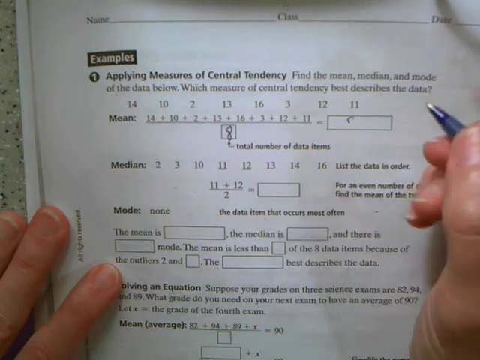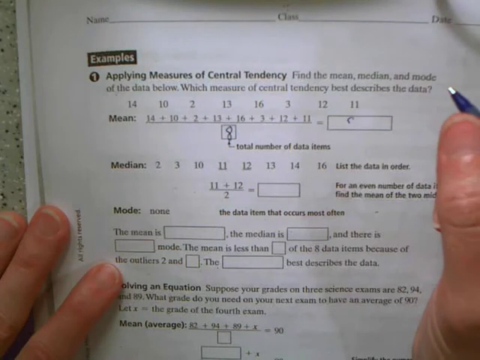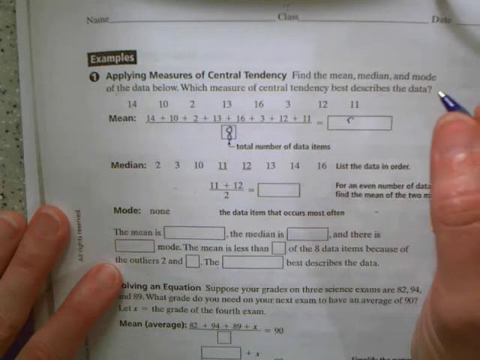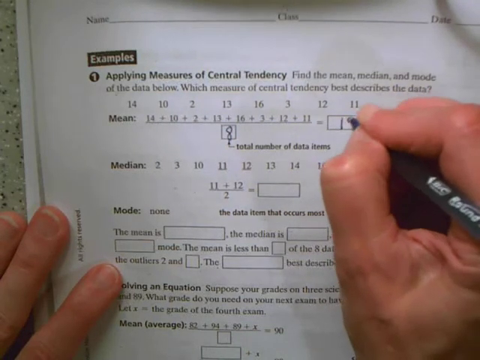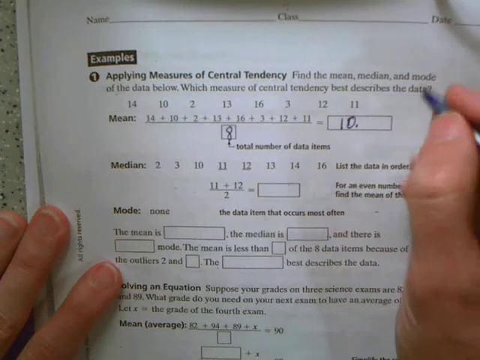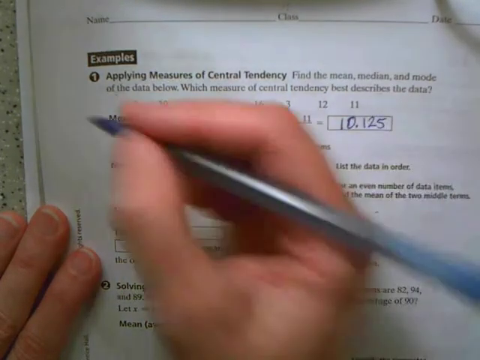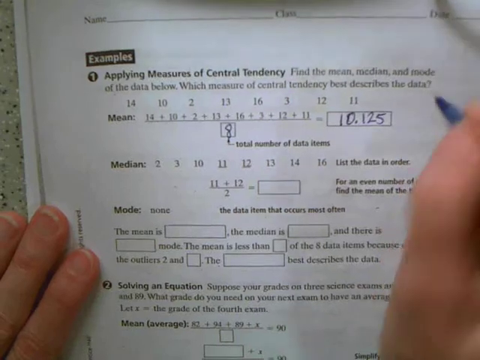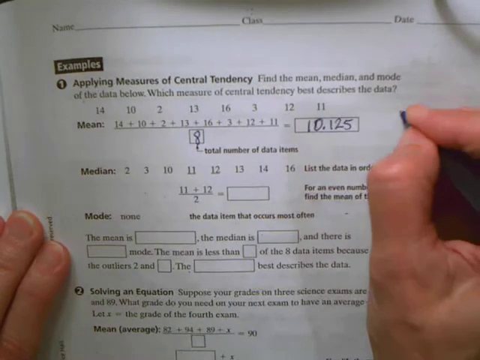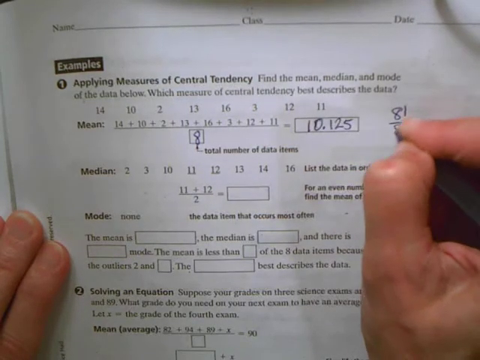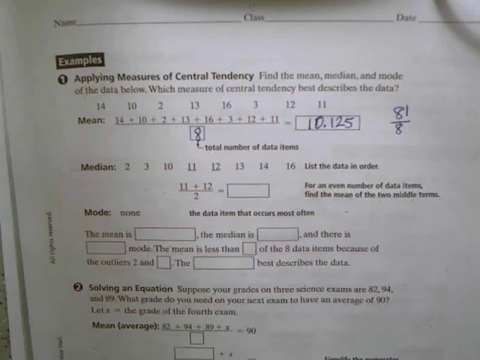So we're going to do 81 divided by 8, which gives us 10.125. Okay, so the sum of this data, and I usually actually even, the reason I started writing down is because I would have written down 81 divided by 8 and then equals 10.125.